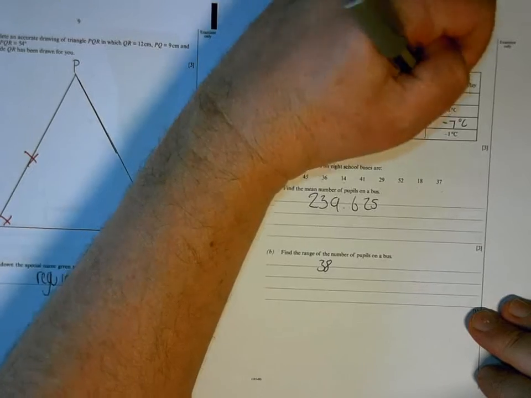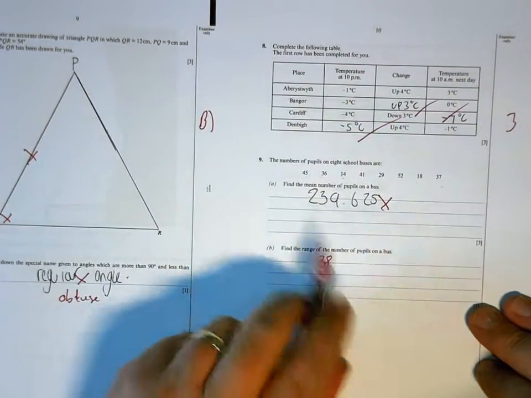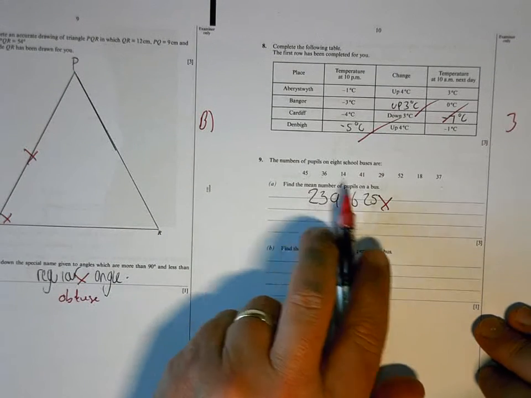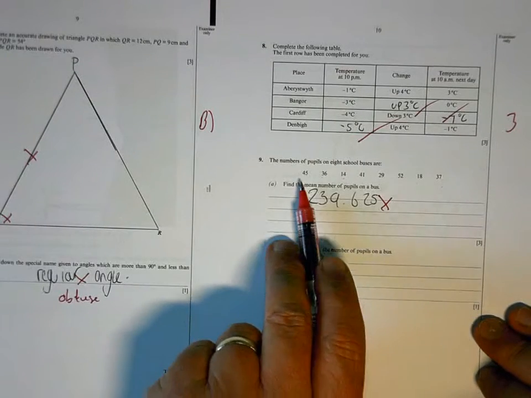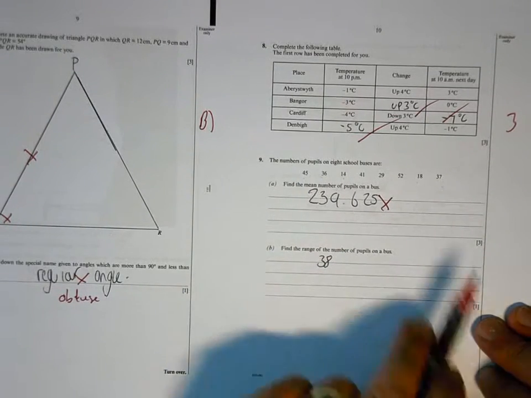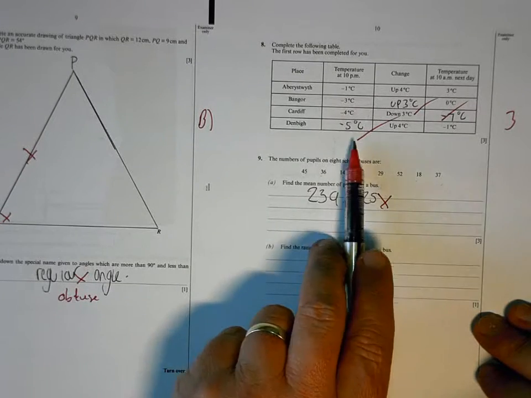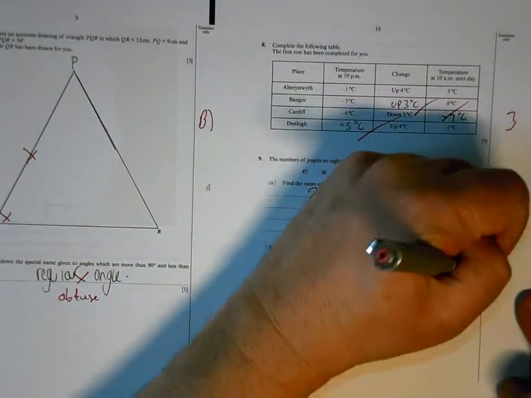Up 3, negative 7, down 5. Good. That's wrong, and I can't give you any method because you haven't shown me what you've done to those numbers in order to get that. What you needed to have done is add all of those together, work out what the total is by pressing equals, and then dividing your answer by 8. That is correct for the range.